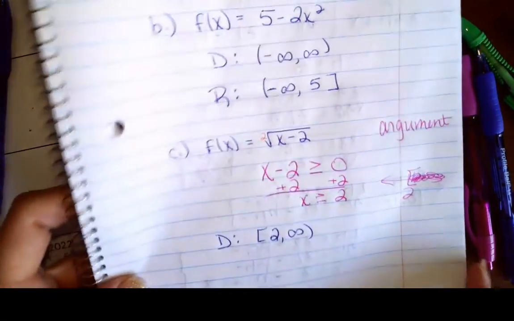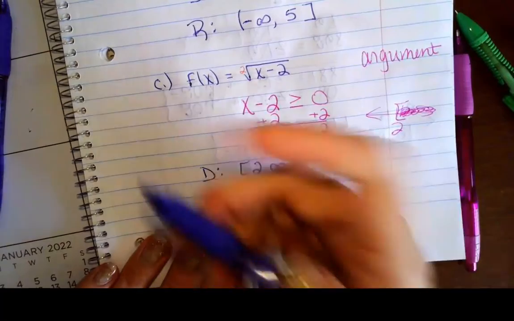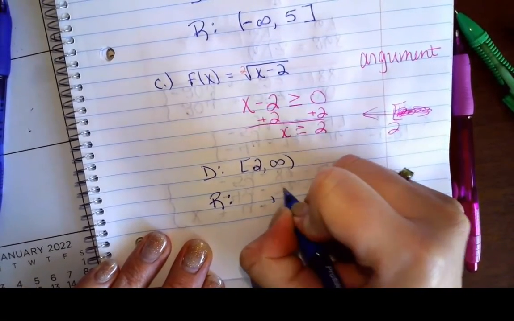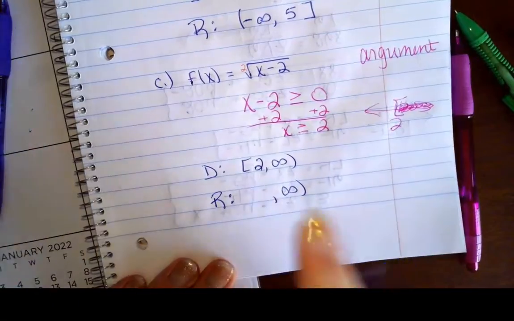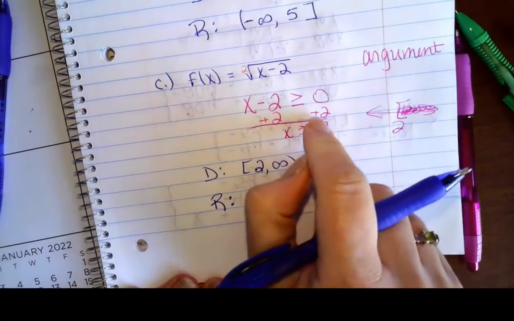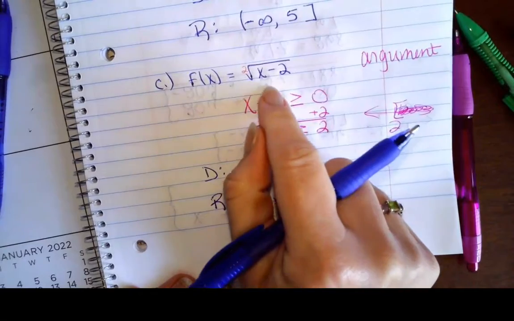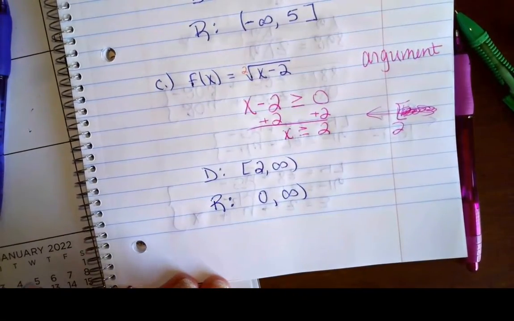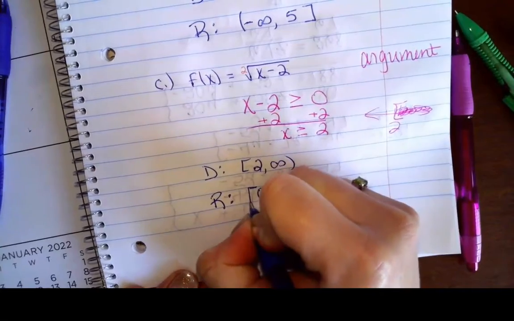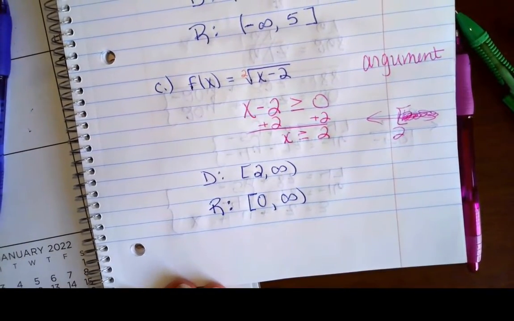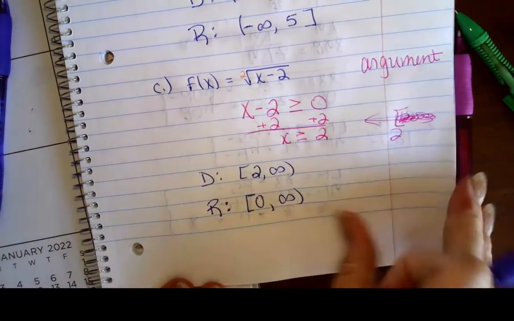I'm not going to use negatives, but can I use anything else other than positives? I can use 0. If I evaluate at 2, I get 2 minus 2 is 0, and the square root of 0 is 0, and 0 times anything is 0. So my range is going to include 0 and go positive.